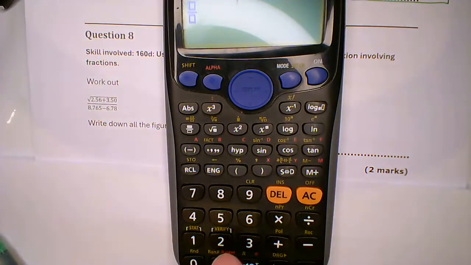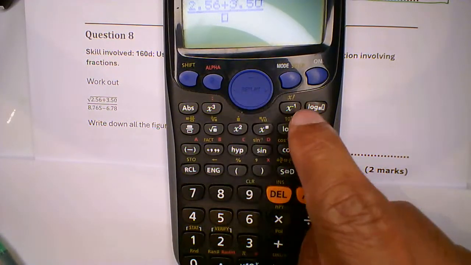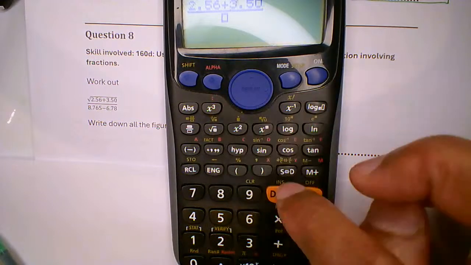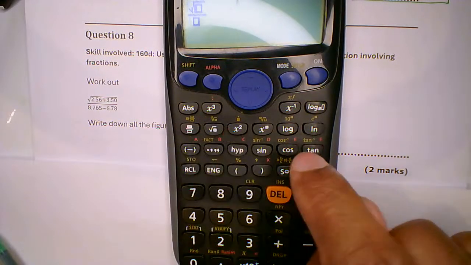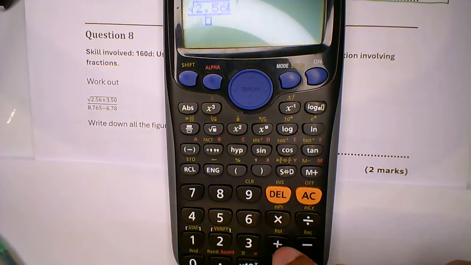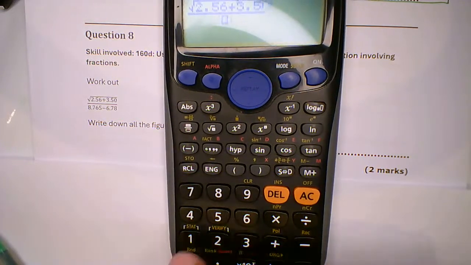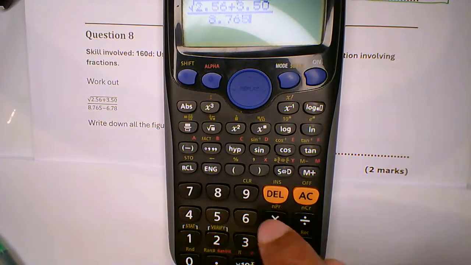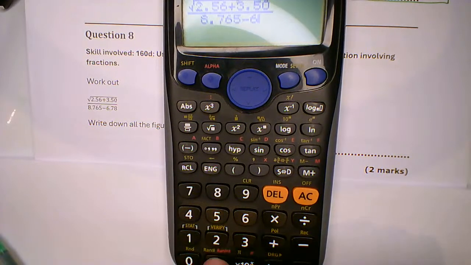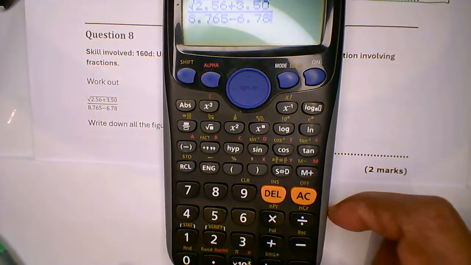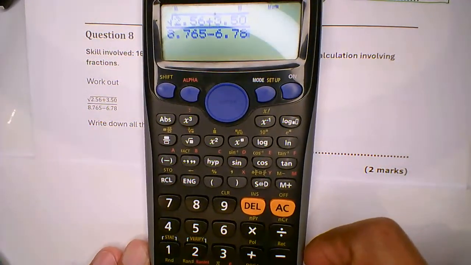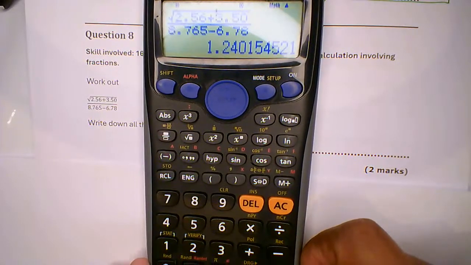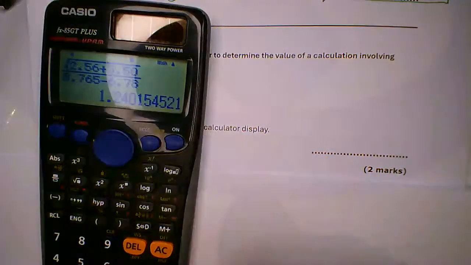You got 2.56 plus 3.50. Let me start again because my square root is missing. 2.56 plus 3.50, 8.765, take away 6.78. You can see that, and then press the equals button. That gives us 1.24.